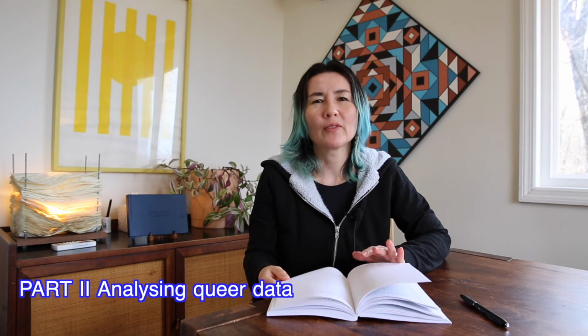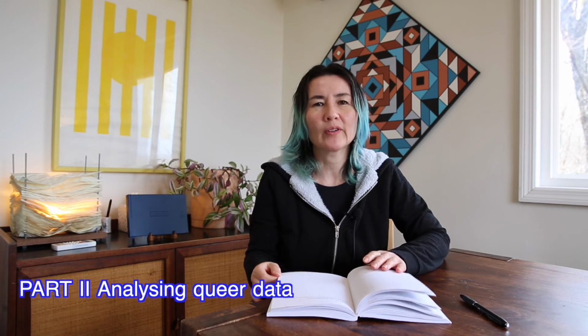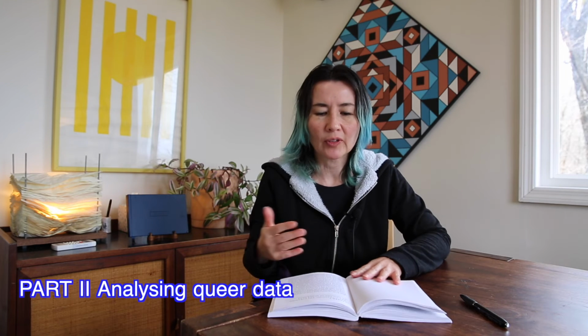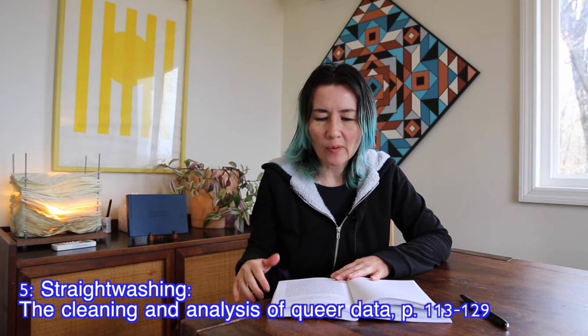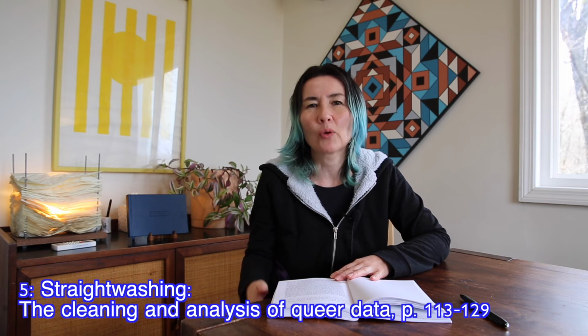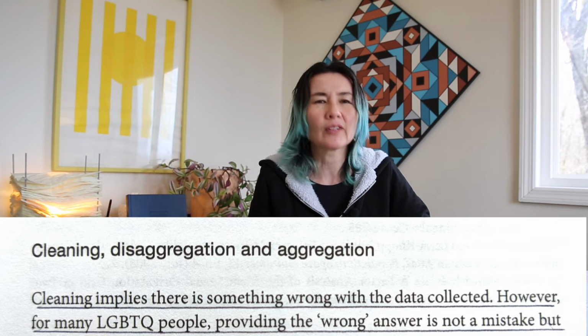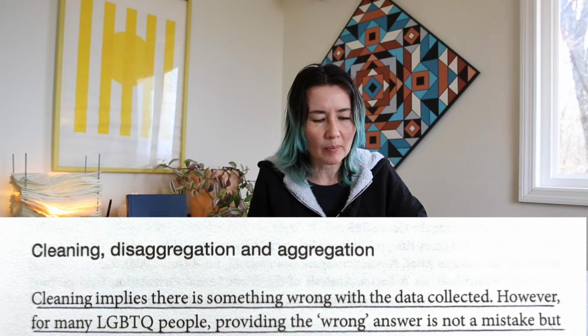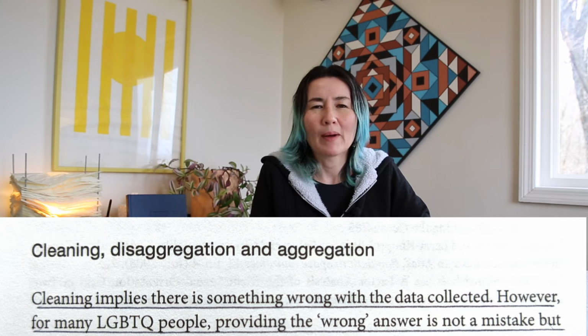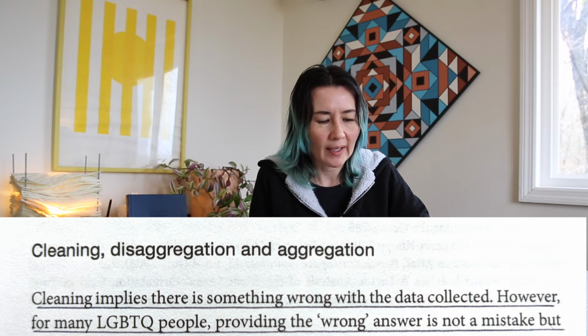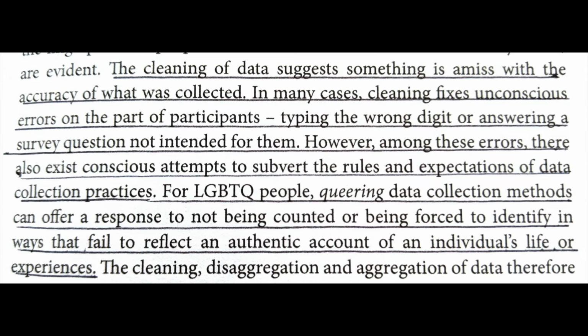Part 2 of this book is called Analyzing Queer Data, and it includes 2 chapters. Chapter 5 is called Straightwashing, the cleaning and analysis of queer data. These 2 chapters are about cleaning data, and he says, first of all, the concept of cleaning data implies that something is dirty about it, that something is wrong about it. Cleaning data means, for example, if someone starts to answer a survey and doesn't complete it, then those incomplete surveys are thrown out.